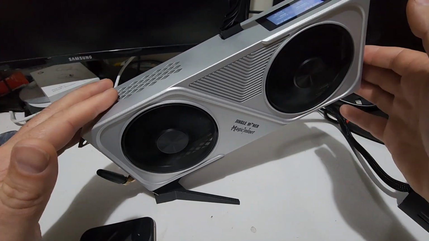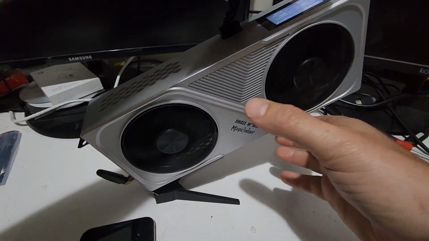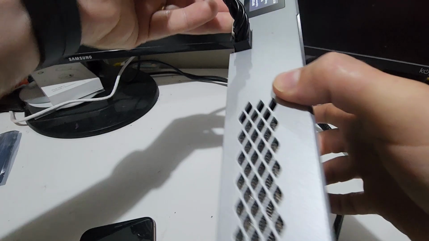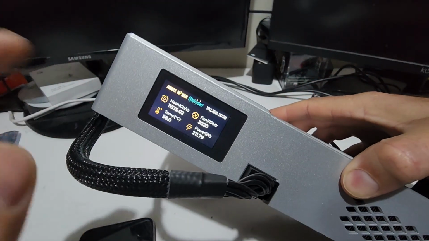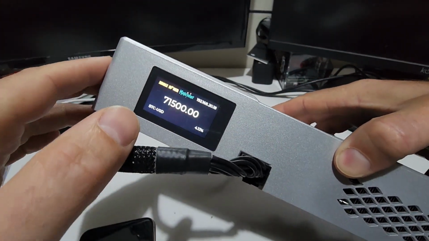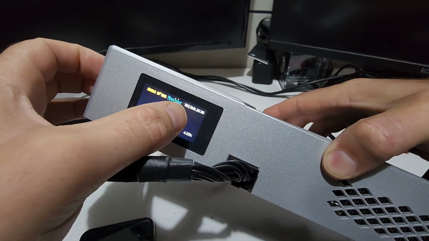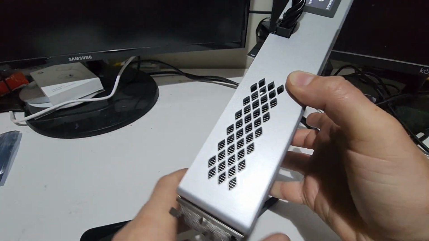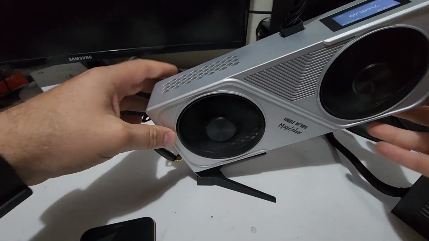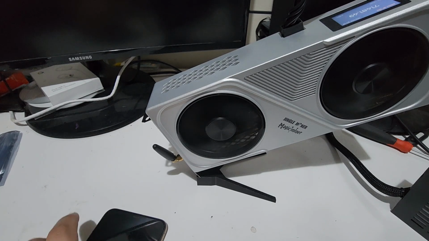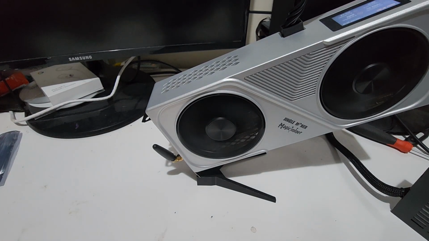So firstly, make sure your miner is on, and then you'll see on the screen here, it will show the IP address. It's that address just there. That IP address you need to type into your phone or computer, whatever's on the same network. So I'll just grab the phone here.